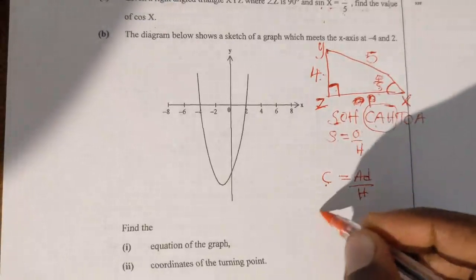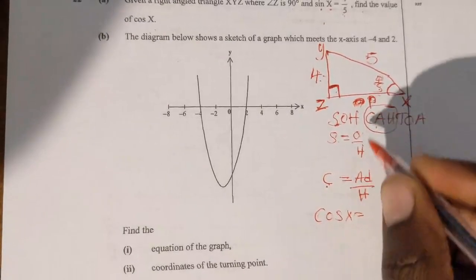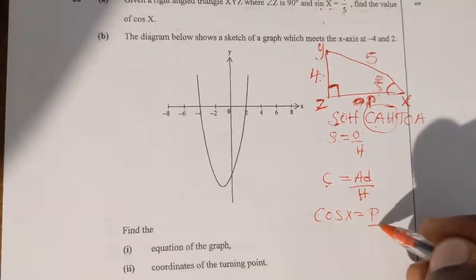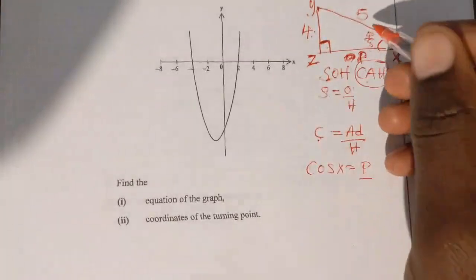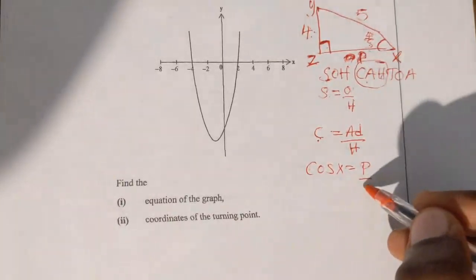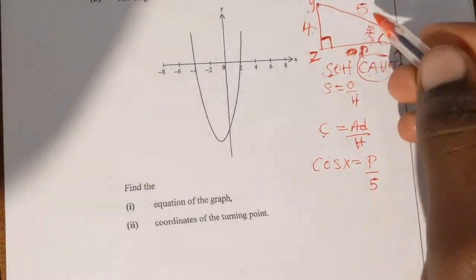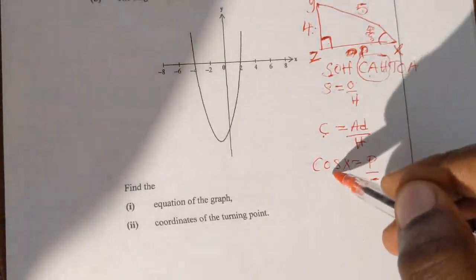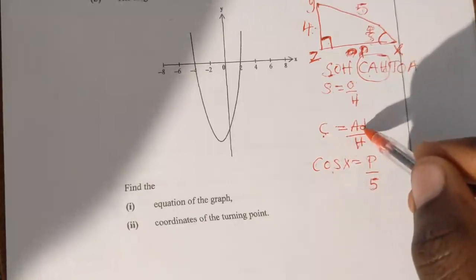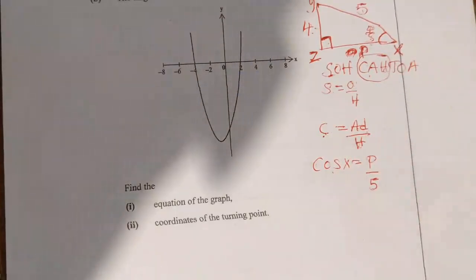Is equal to, so we are going to find what? Cos X is equal to adjacent. The adjacent term, we have said that it is P. It is P over what? Over the hypotenuse, which is 5. The hypotenuse is 5. So cos X, you know that cos X is equal to adjacent over hypotenuse.